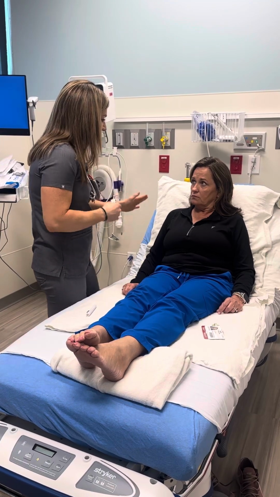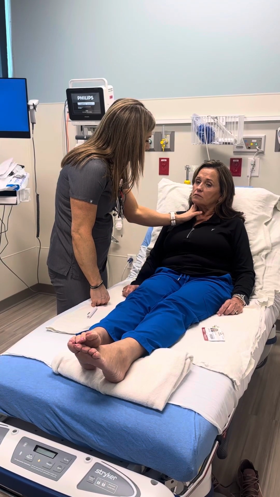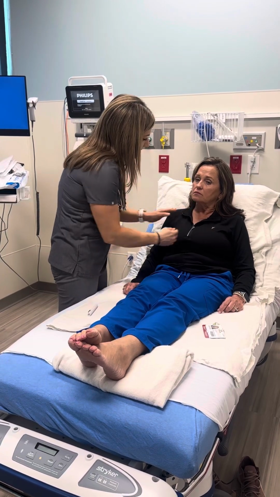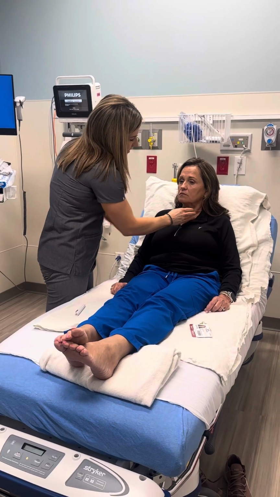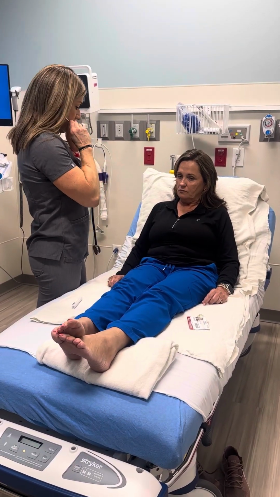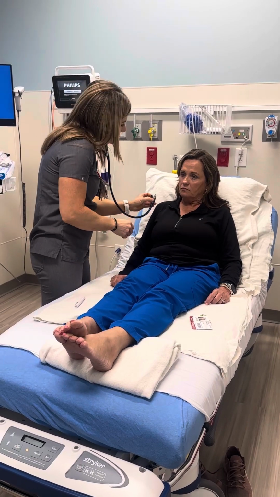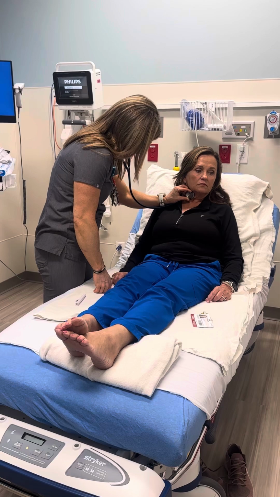I'm going to go ahead and just palpate your carotid artery here. Listen to it. Just turn your neck to the side and then hold your breath while you do this.